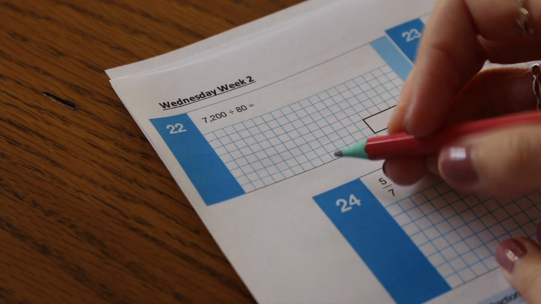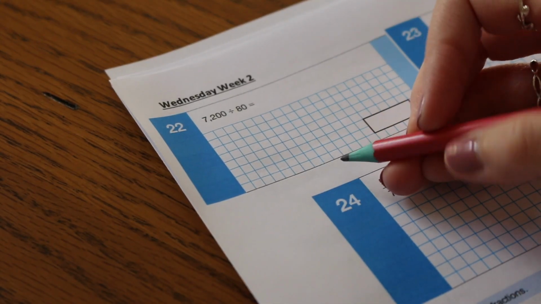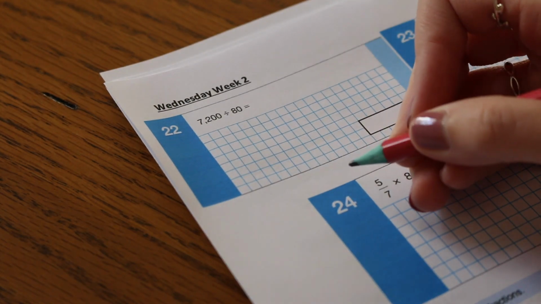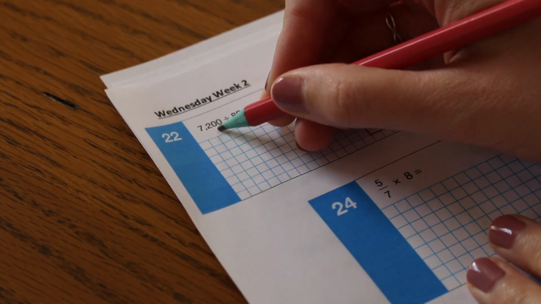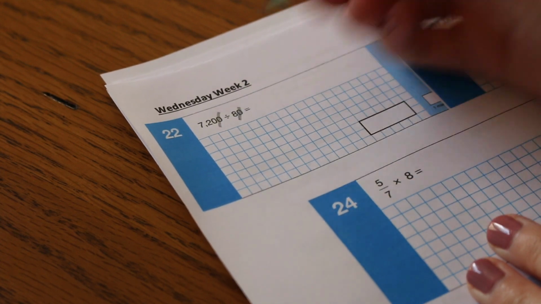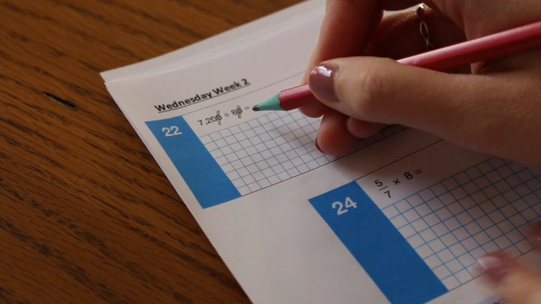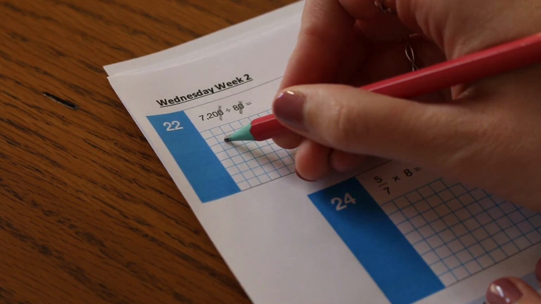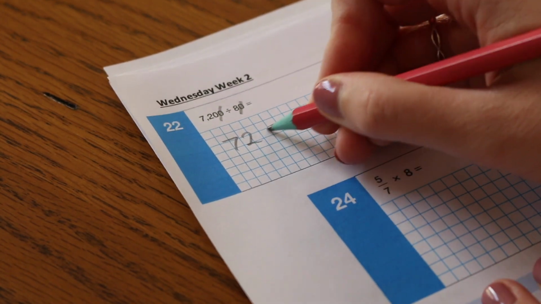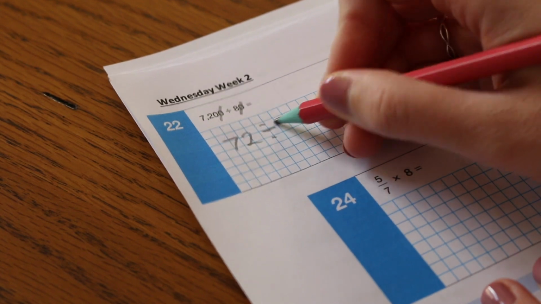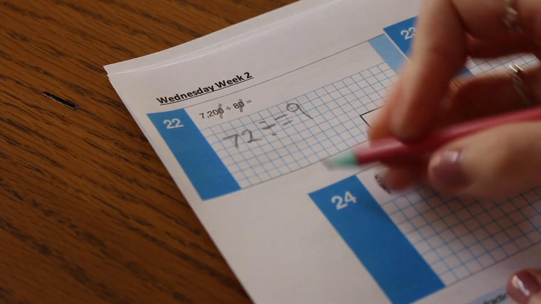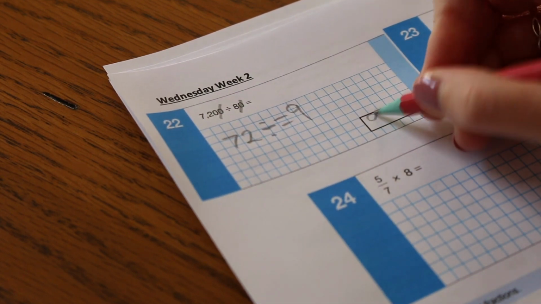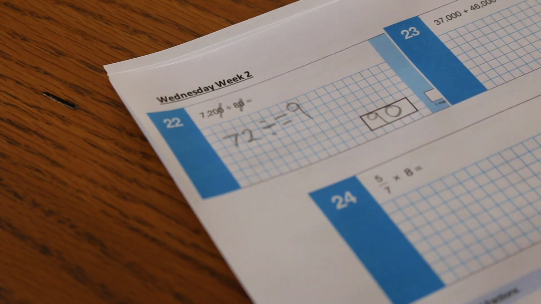Right, so the first one on our arithmetic for Wednesday, we've got 7,200 divided by 80. Now what we can do on this occasion is take off both of those zeros, so then we've got 720 divided by 8. So we know that 72 divided by 8 equals 9, so multiply that by 10, 7,200 divided by 80 must be 90.